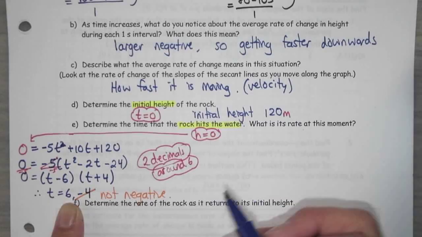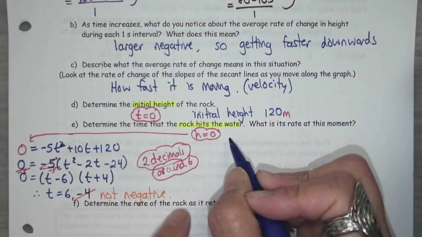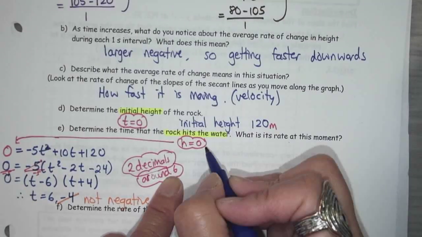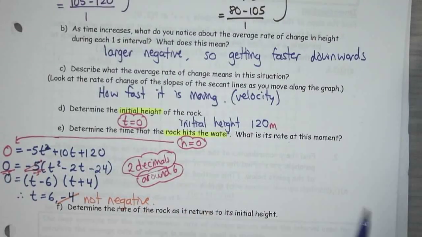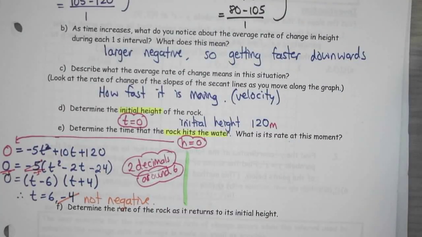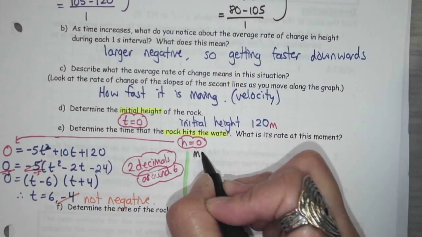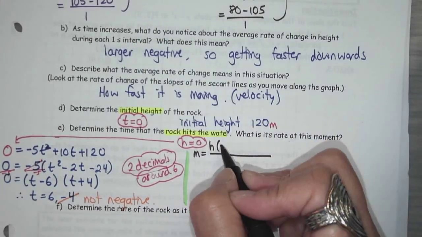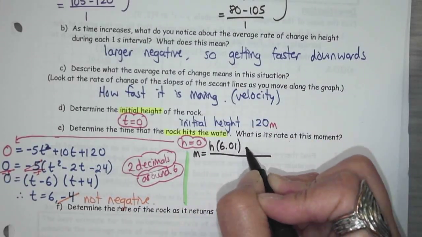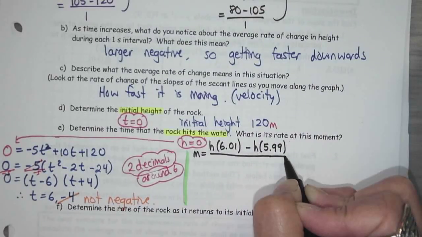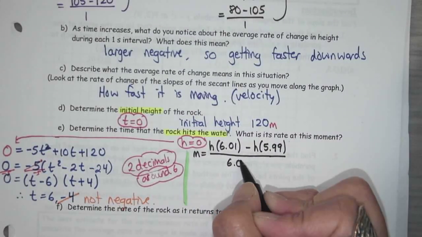Right around 6. So here, I'm going to do m equals my line. So I'm going to do h at 6.01 minus h at 5.99, or backwards. It doesn't matter as long as you're consistent with the bottom.